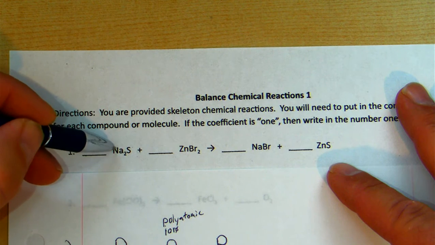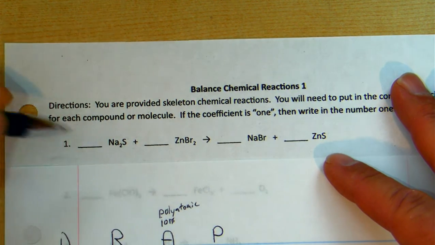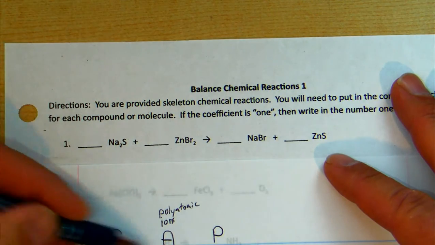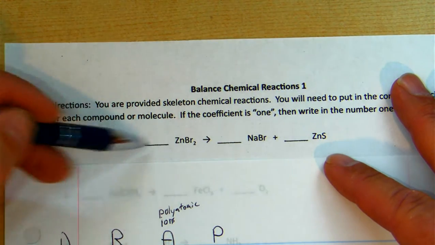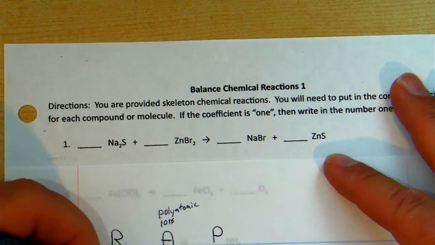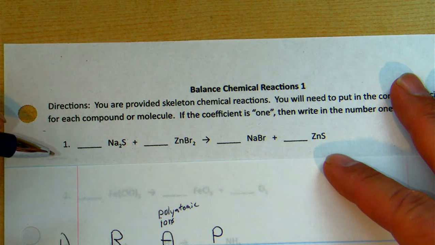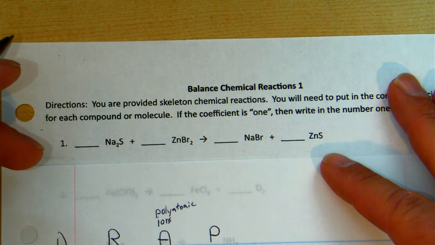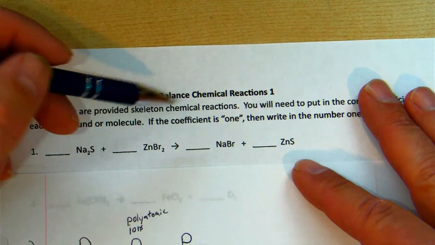The subscript 2 after the sodium means I have 2 sodium atoms on the left. So under reactants, total number of sodiums is 2. Total number of sulfurs in the reactants column is 1. Total number of zincs, 1. Total number of bromines, 2. Now I do exactly the same, it's called bean counting, tallying up on the right side, on the product side.